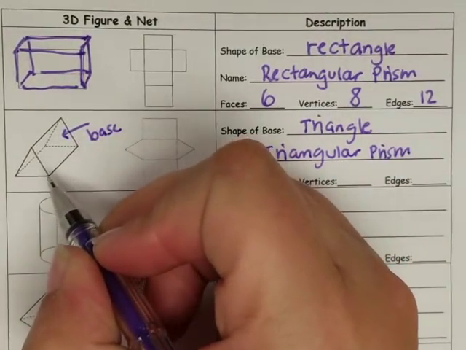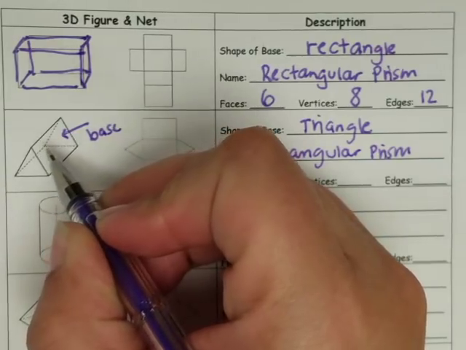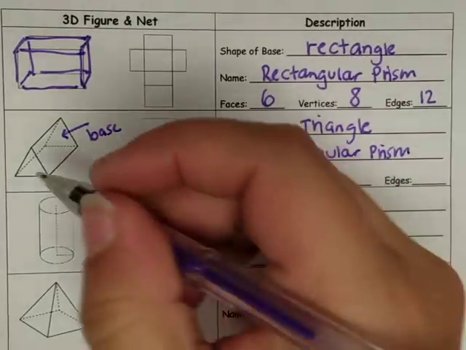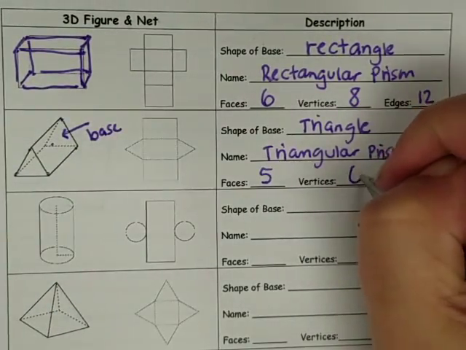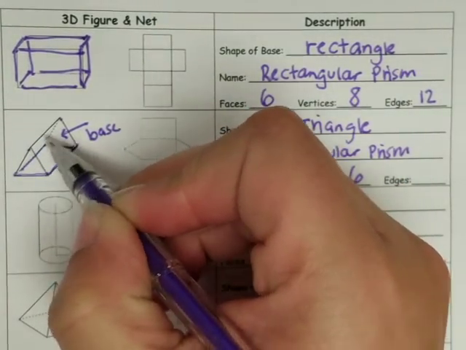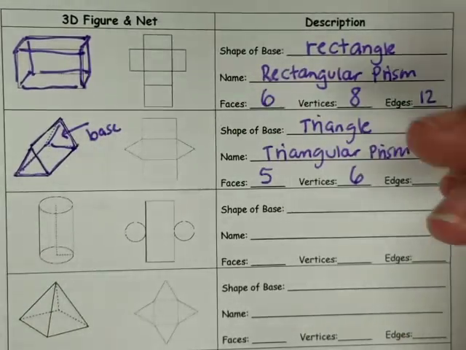And then the number of faces, we got the 2 triangles front and back, that's 2, and then this rectangle 1, 2, and this side rectangle 3, so it gives us 5 total faces. And then our vertices, 1, 2, 3, 4, 5, 6. And then our edges, 1, 2, 3, 4, 5, and then 6, 7, 8, 9.